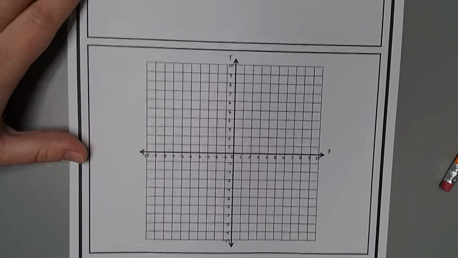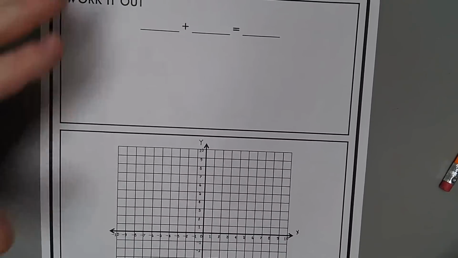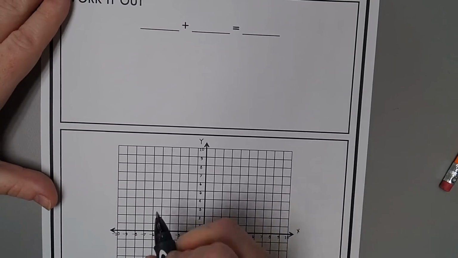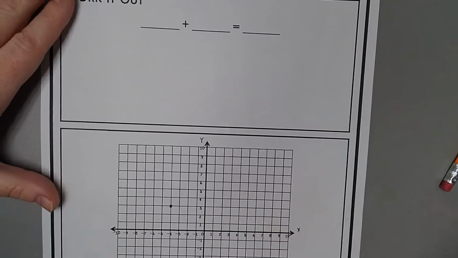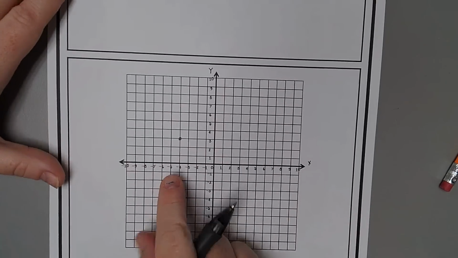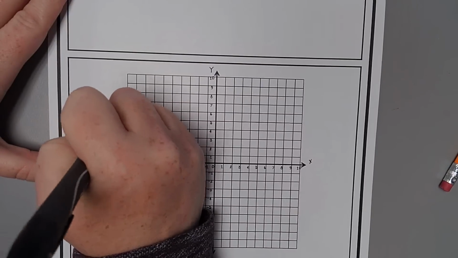So the next page, if I were to give you a triangle, I want everybody to plot the first point at negative 4, 3. Negative 4, 3.